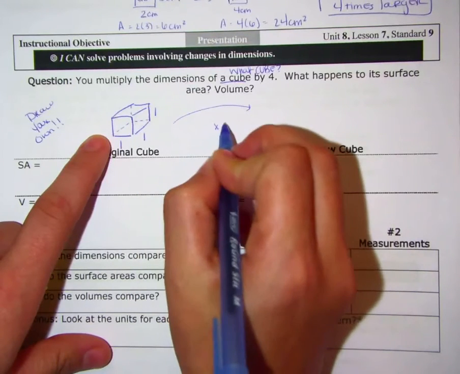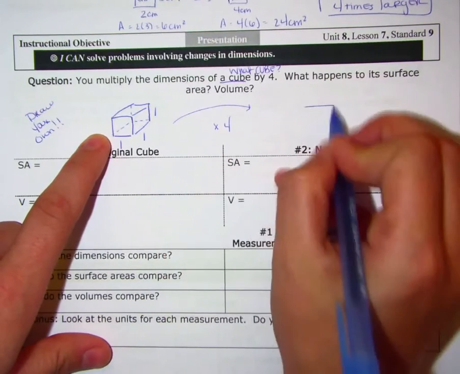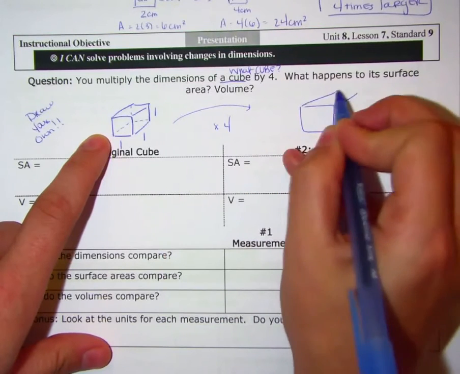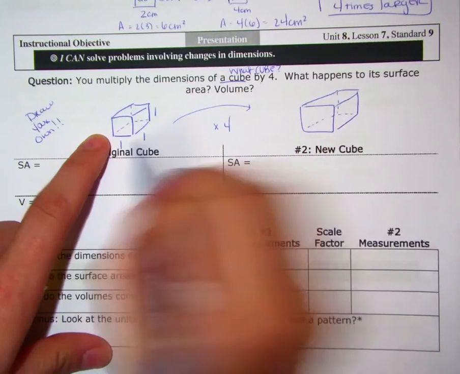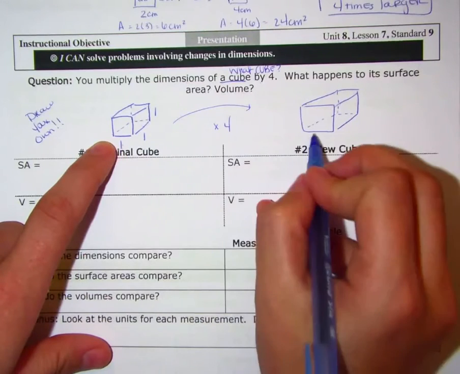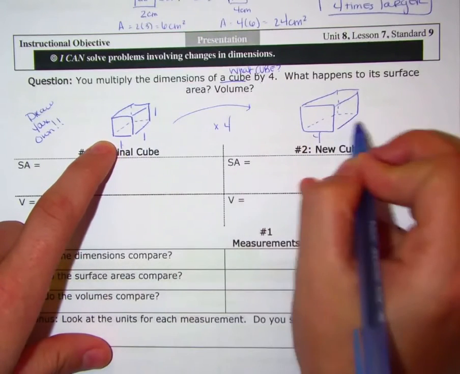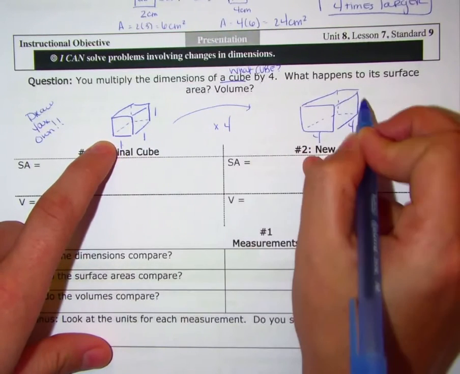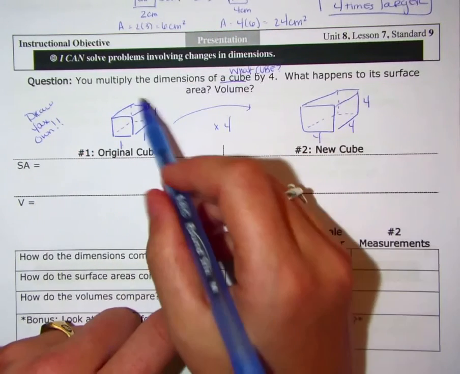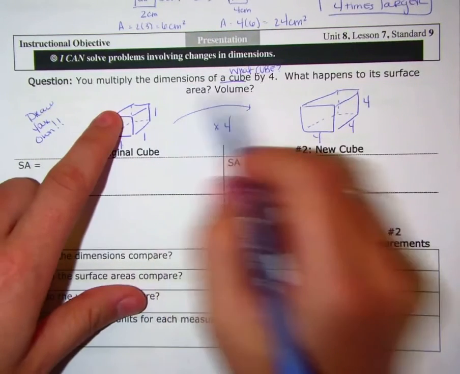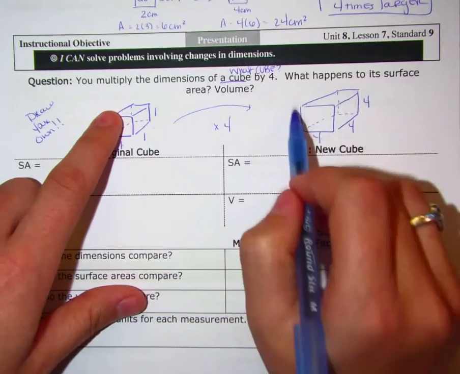So what are the dimensions of our new cube? It was 1, multiplied by 4, so now it's 4. It was 1, and it becomes 4. So now we have a new cube.